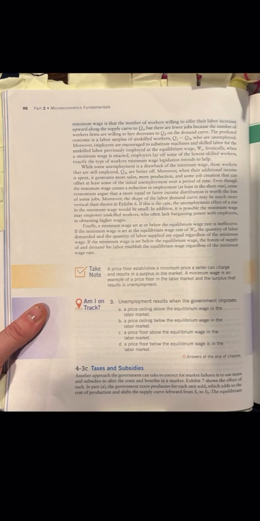3. Unemployment results when government imposes: A. A price ceiling above the equilibrium wage in the labor market. B. A price ceiling below the equilibrium wage in the labor market. C. A price floor above the equilibrium wage in the labor market. Or D. A price floor below the equilibrium wage in the labor market.